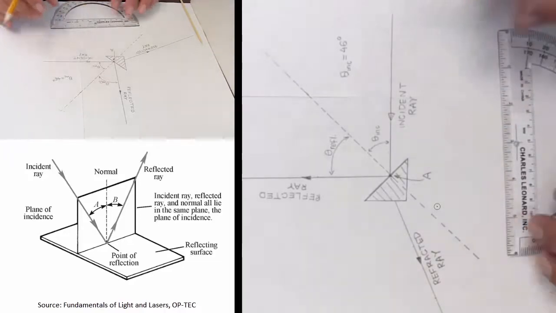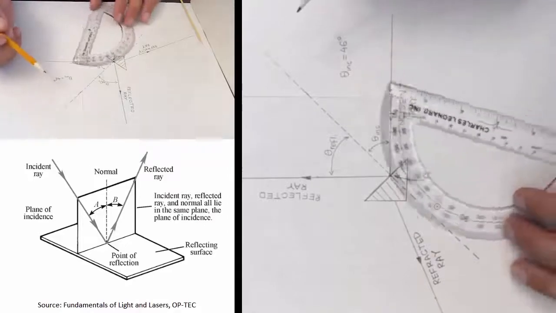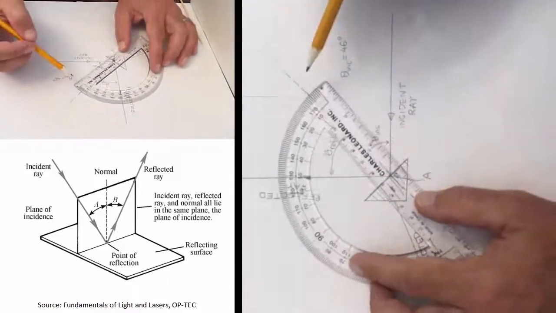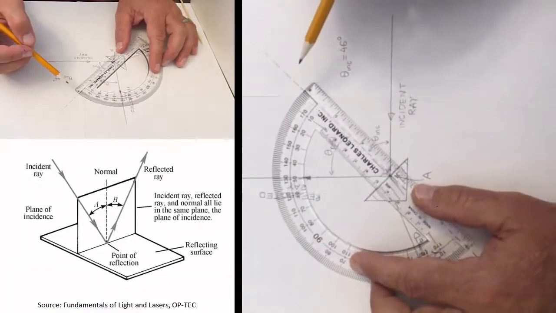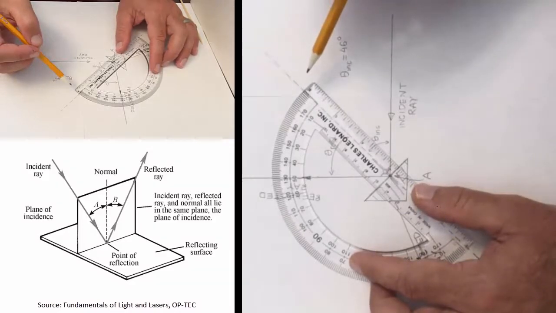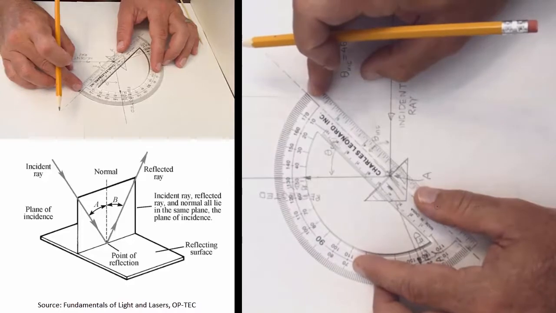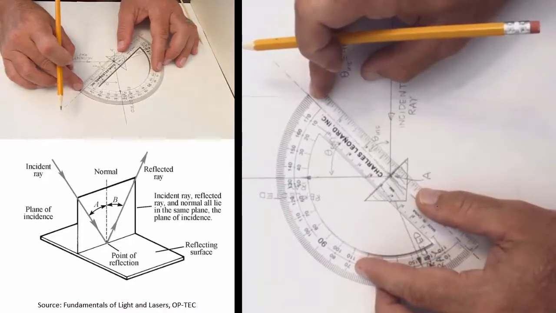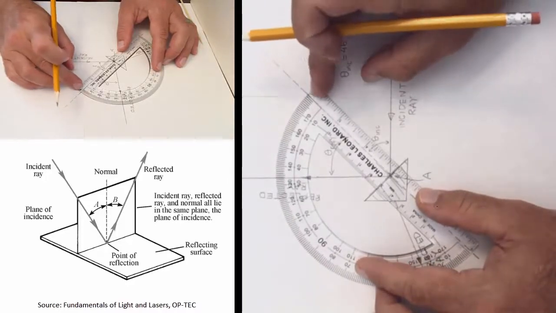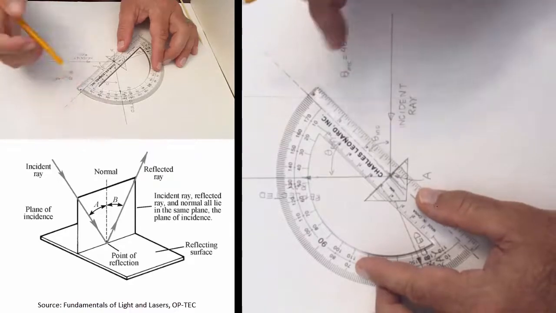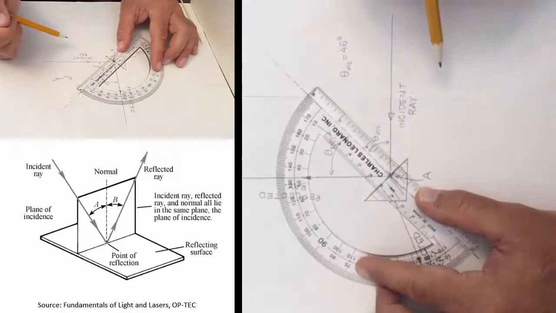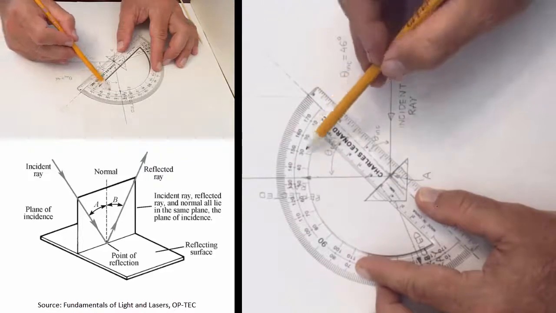Then we're going to measure the angle over on the other side, or reflected angle. Again, we're going to put the protractor here. We're going to align with the axis, and then we're going to use this scale.